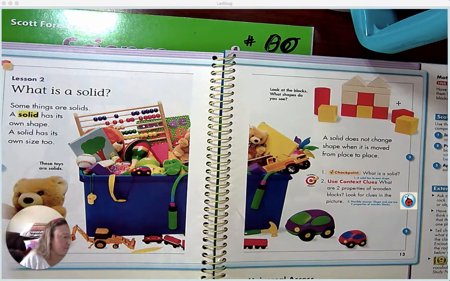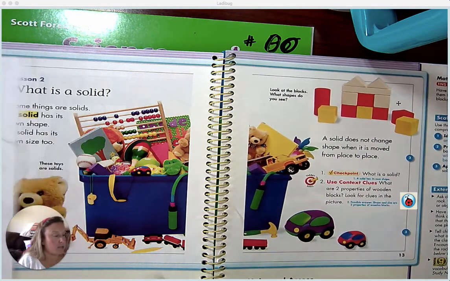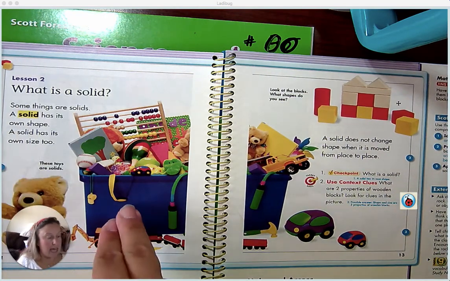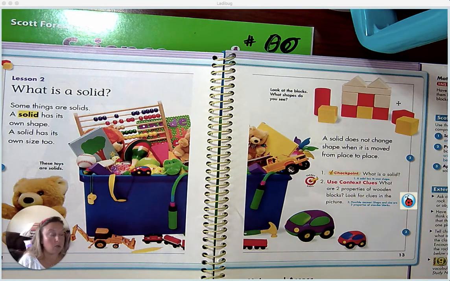Now, shapes and solids have their own size as well. So liquids have their own size, and they're measured in words like gallons and cups and pints and quarts that we spoke about. Now, a solid is not measured in gallons and quarts and pints and things like that. A solid like these are usually measured in weight.